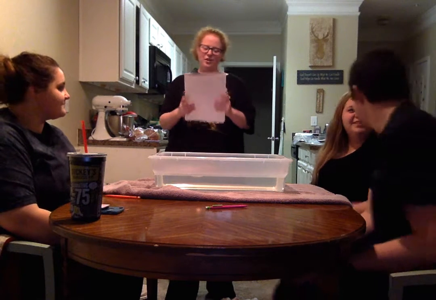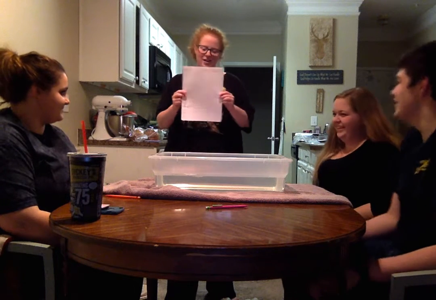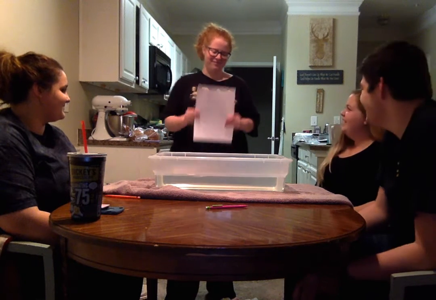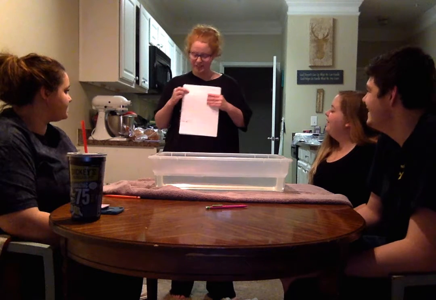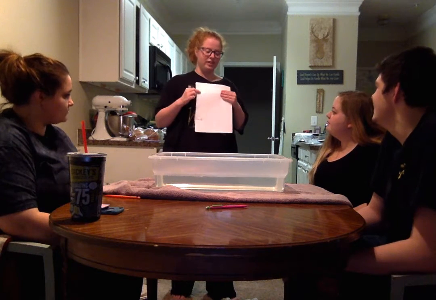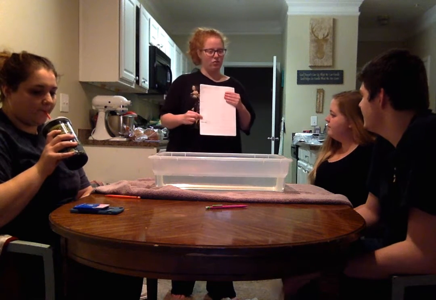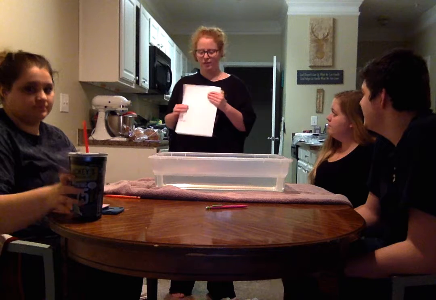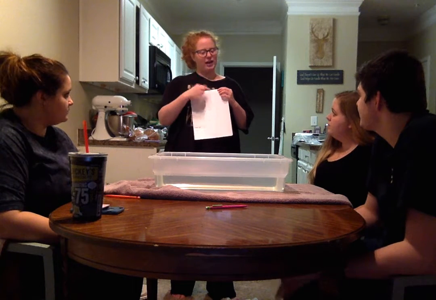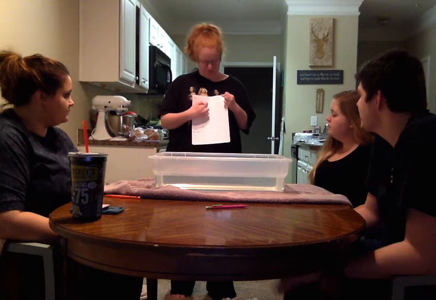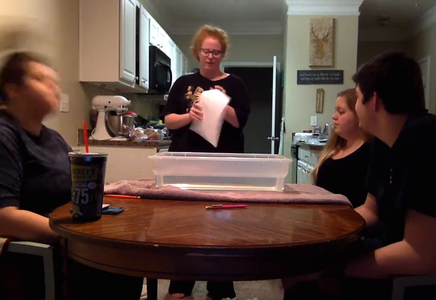Okay, hands to ourselves, please. Okay, on this worksheet is a list of the objects that we used to test our hypothesis, whether it would sink or float. You're either gonna make a check or an X, if it sank or if it floats. Okay? Okay.